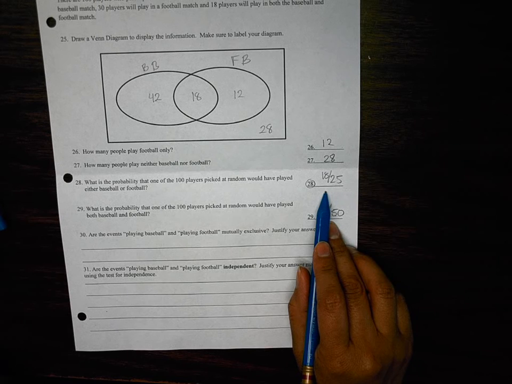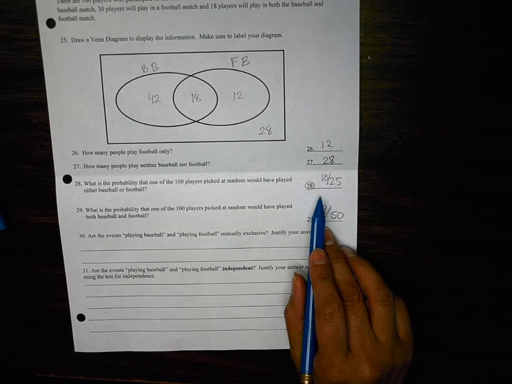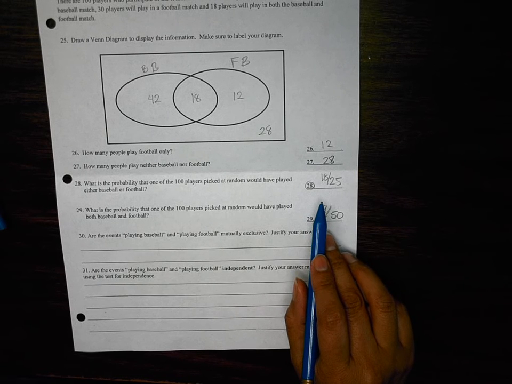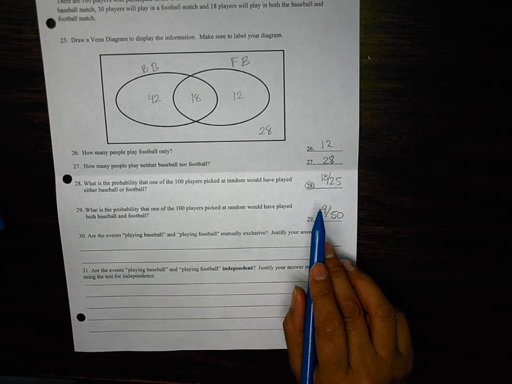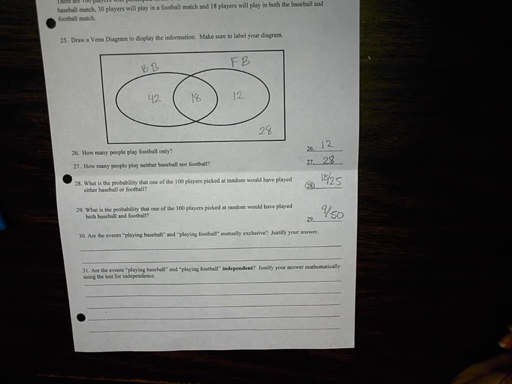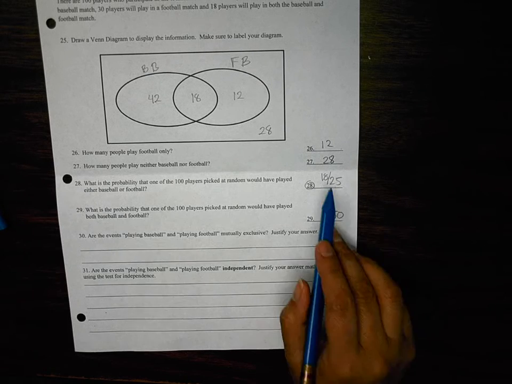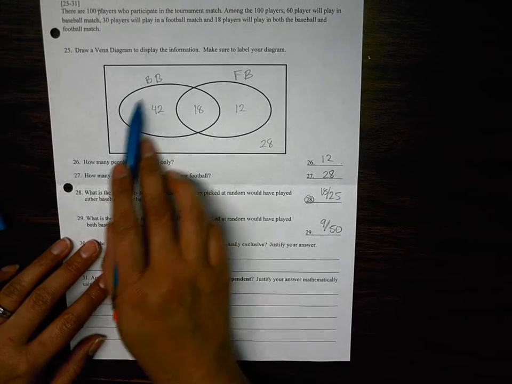Before you reduced that, what was it? For 28, it was 72 out of 100. Okay. Guys, you want to make sure you work on your reducing. If you have a scientific calculator, or you're very good at reducing, you can use those calculators, but you need to make sure you do it correctly. Where are you getting 28 from?